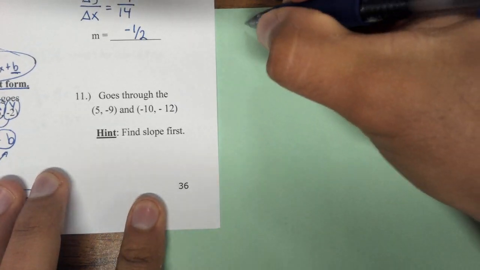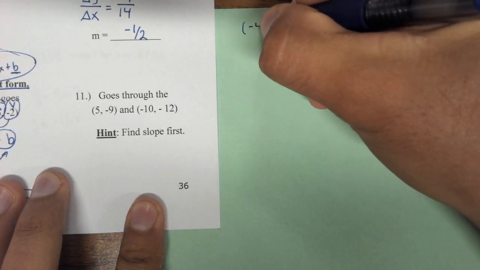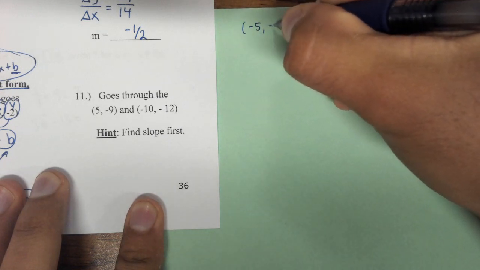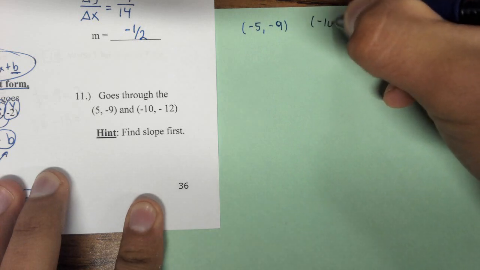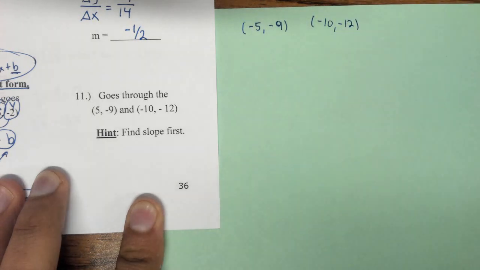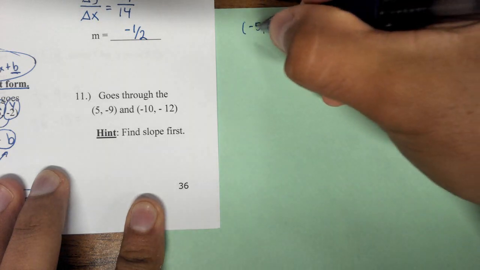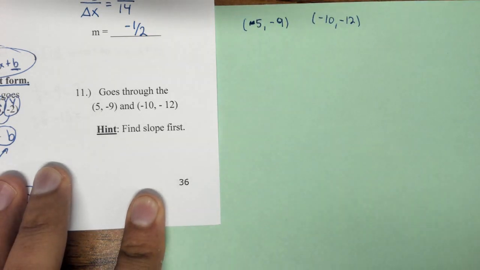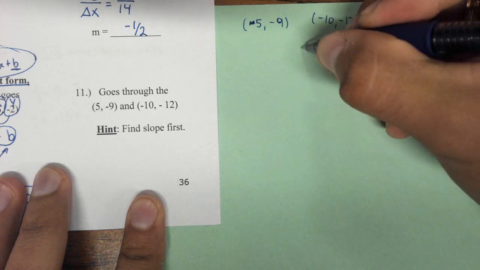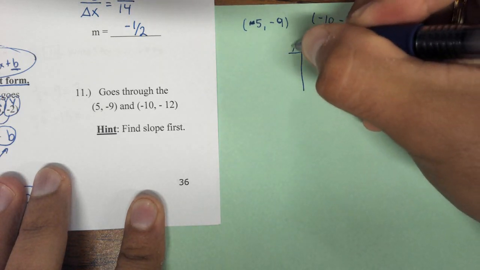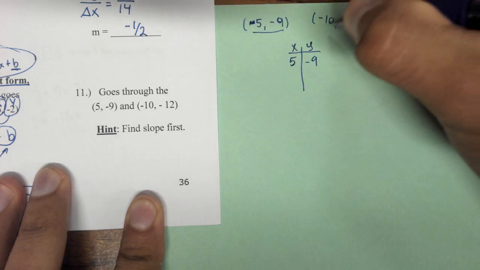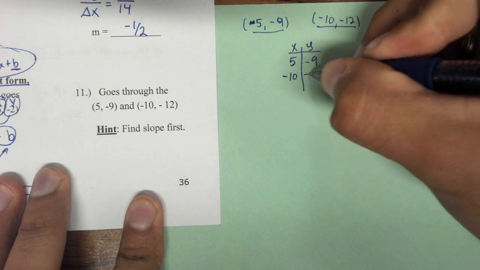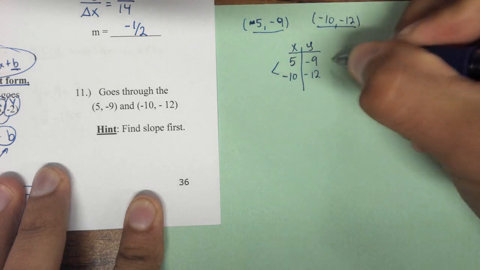So we have the points (5, -9) and the point (-10, -12). Oh, sorry, +5. Okay, so hint is to find slope first. With this one, I'm going to go ahead and use a table again, x's and y's. First point 5, -9. Next point, -10, -12. Okay, we want to find our deltas.